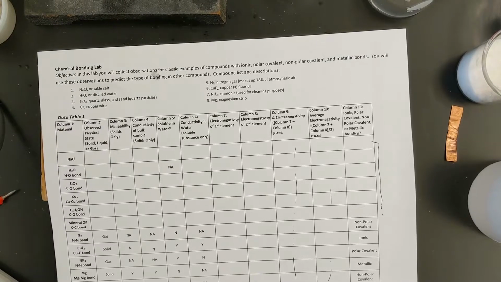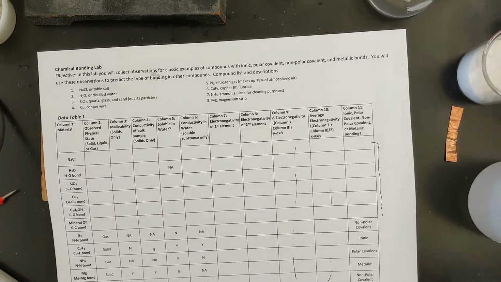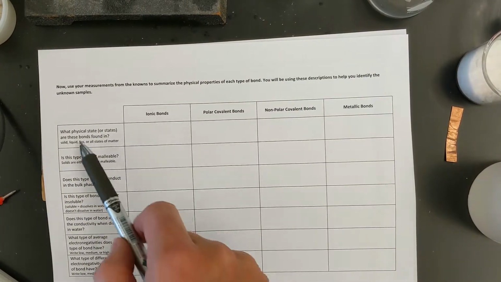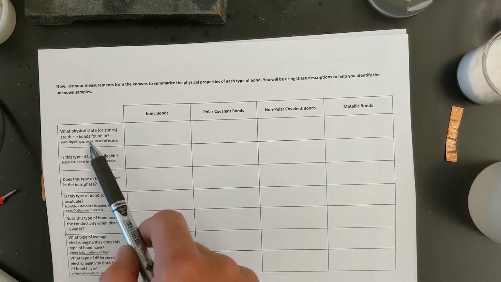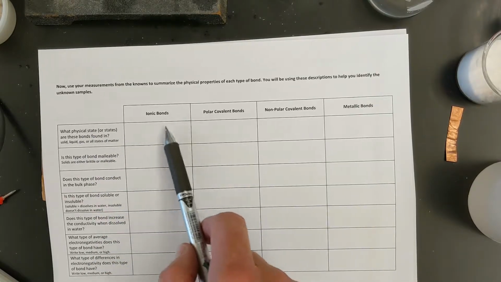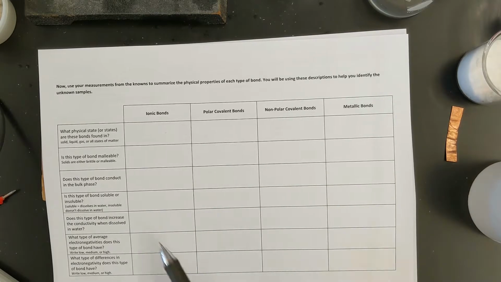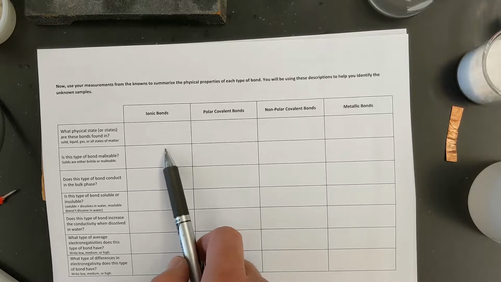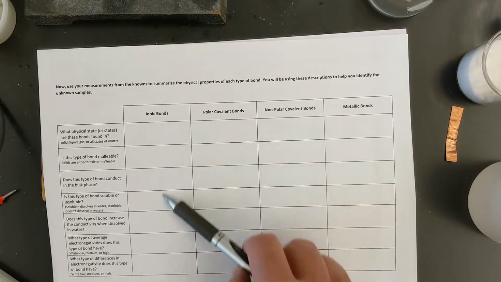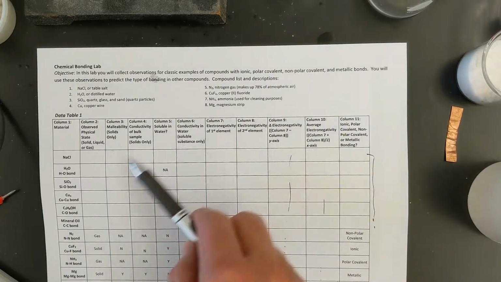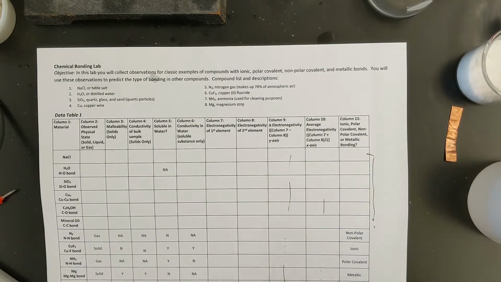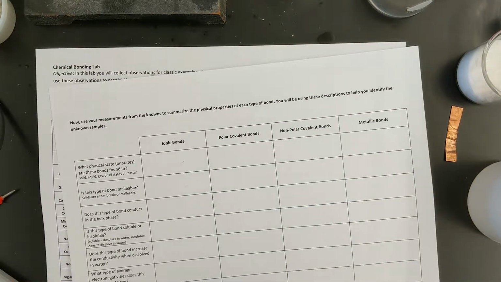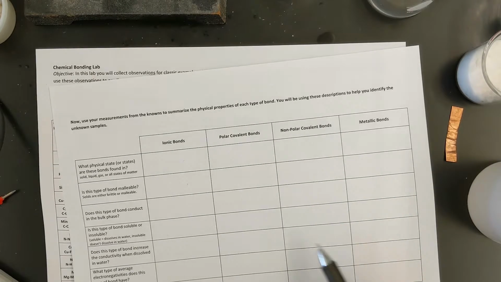Once you've done that, the last part of this is compiling your information. So what you want to do is look at all of your ionic bonds and then determine what was the general physical state for ionic. You'll notice that all ionic substances are solid at room temperature. Then look at malleability. Were any of the ionic substances malleable? Then look at conductivity. So you're basically using all the information that you've gathered here and focusing on the specific bond type we're talking about to determine properties here. Obviously, if something is not applicable, you should write that.